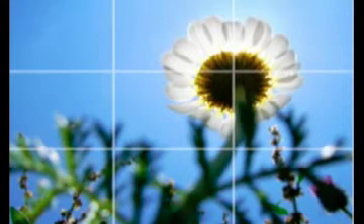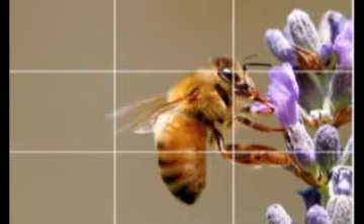Now, look at these frames. Here, the important element is placed at the intersections of lines. Now, how do we choose where to place among these four intersections of lines?